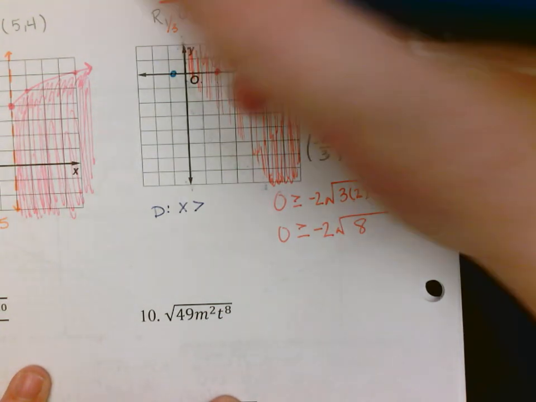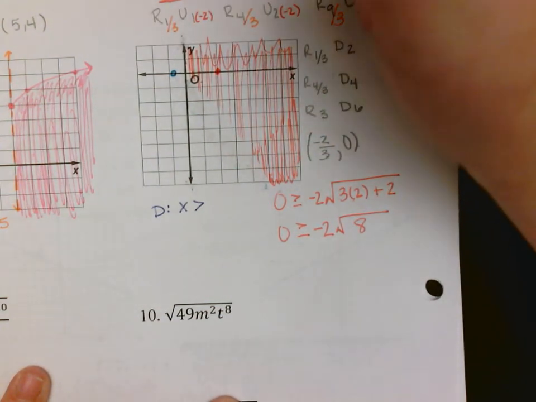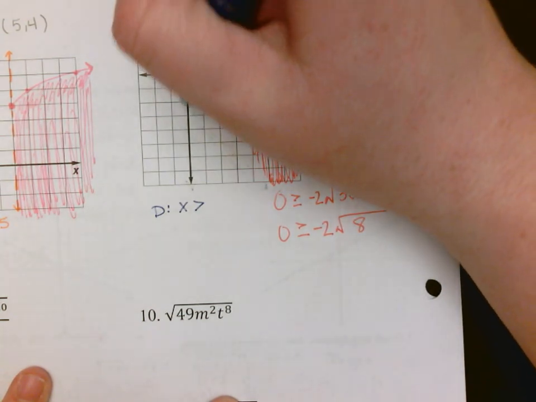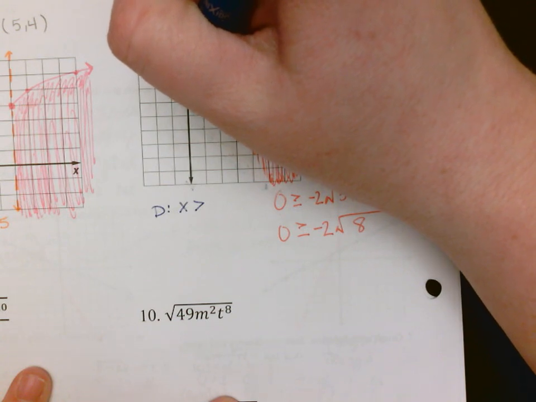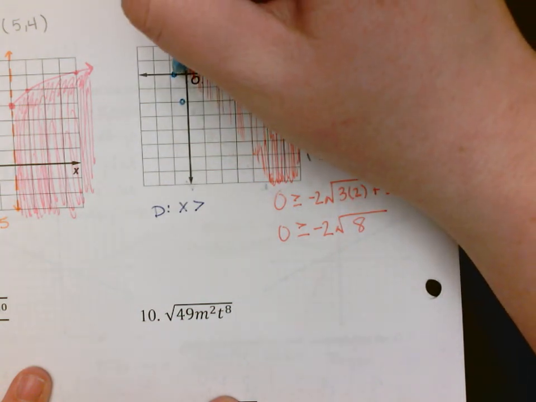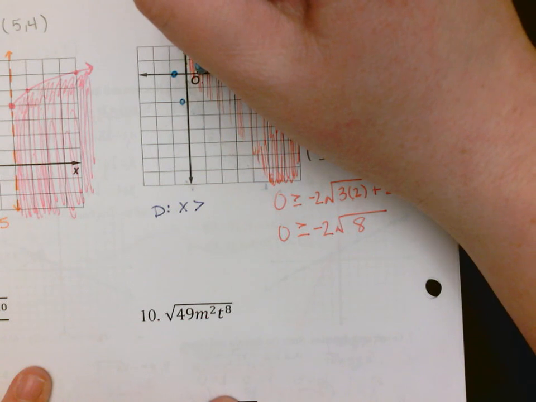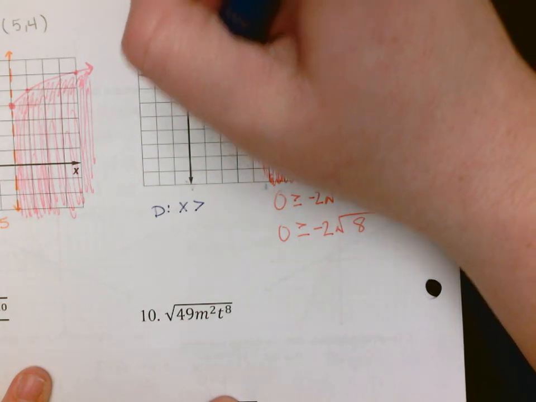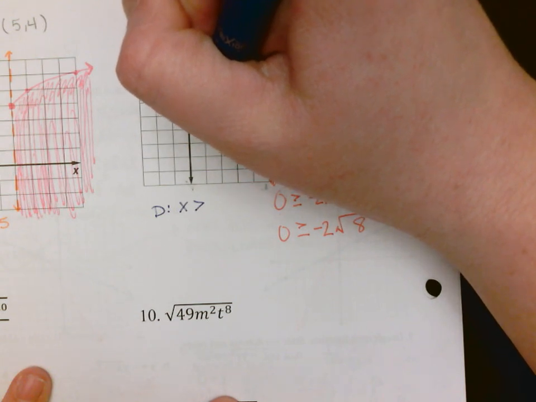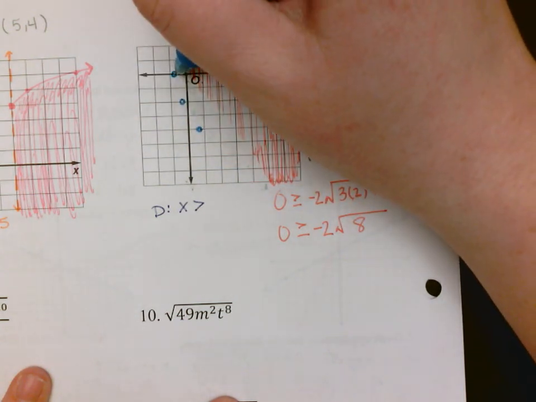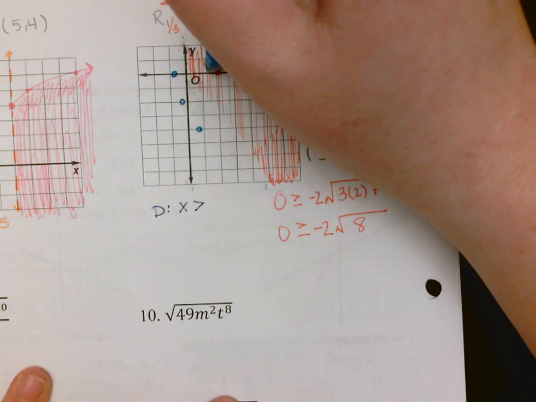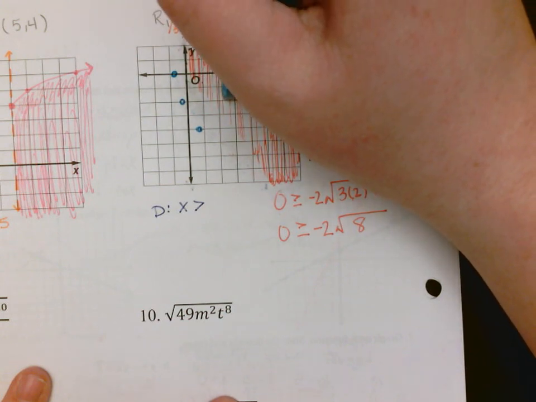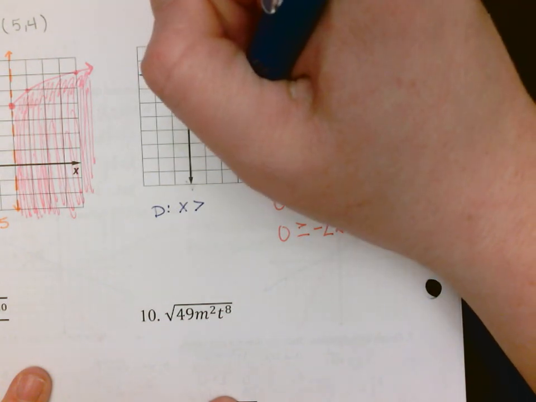Alright, moving over a third. Dang it. Moving over a third, down 2. 1, 2. Moving over 4/3, so 2/3, 2/3, down 4. 2, 4. Over 3. 1, 2, 3, and down 6. So 2, 4, 6.